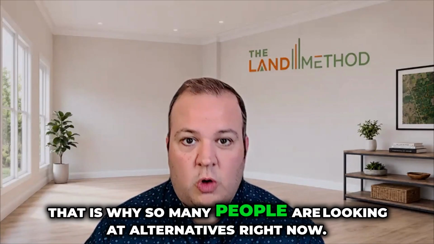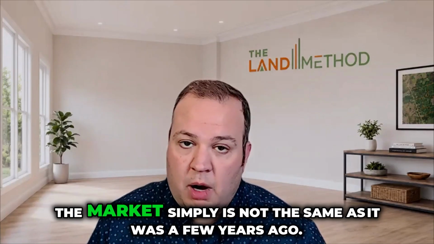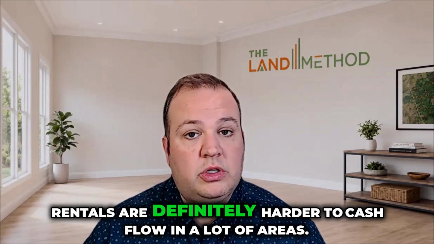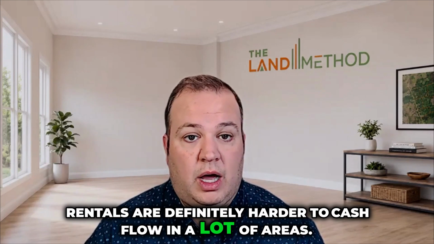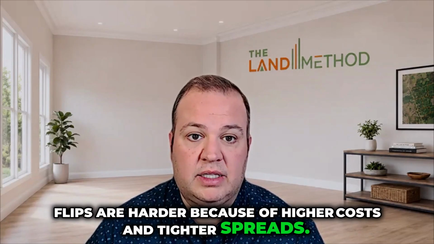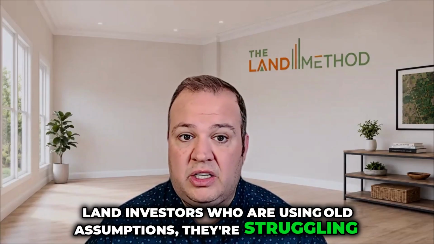That is why so many people are looking at alternatives right now. The market simply is not the same as it was a few years ago. Rentals are definitely harder to cash flow in a lot of areas. Flips are harder because of higher costs and tighter spreads. Land investors who are using old assumptions, they're struggling too.